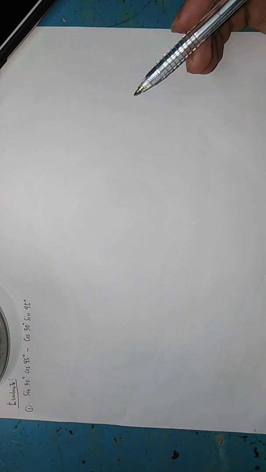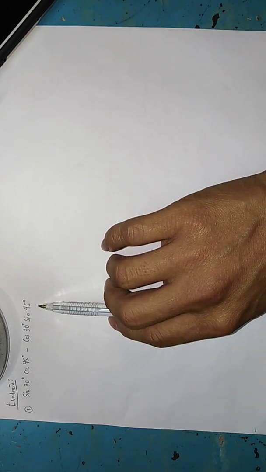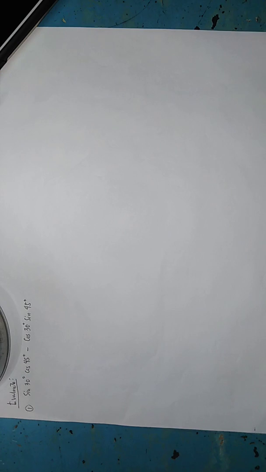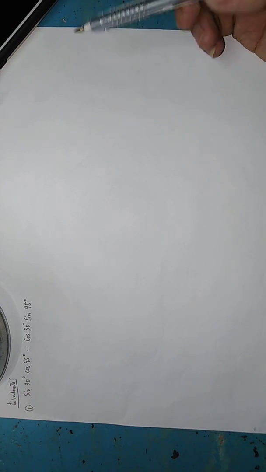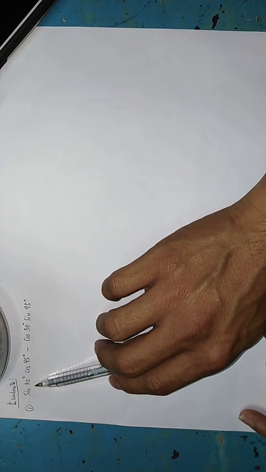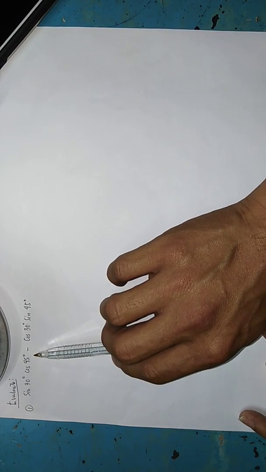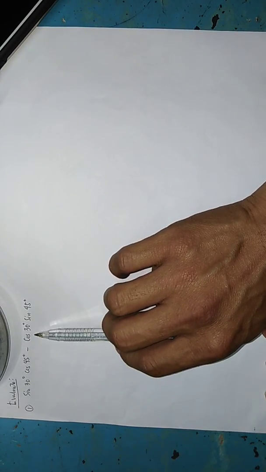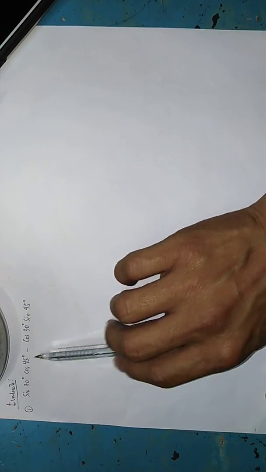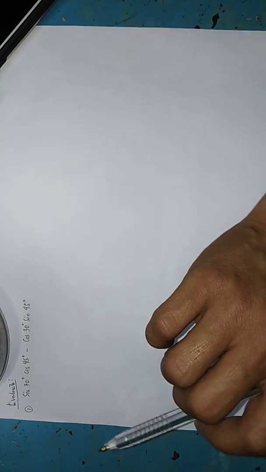Okay, so let's have an example of how to solve evaluating trigonometric functions. Like the topic earlier, you should know the shortcuts. In this example, we have sine 30 degrees times cosine 45 degrees minus cosine 30 degrees times sine 45 degrees. The two special angles given are 30 degrees and 45.